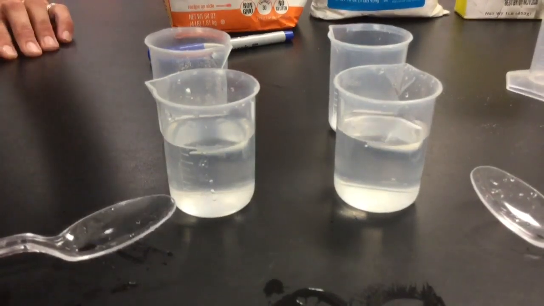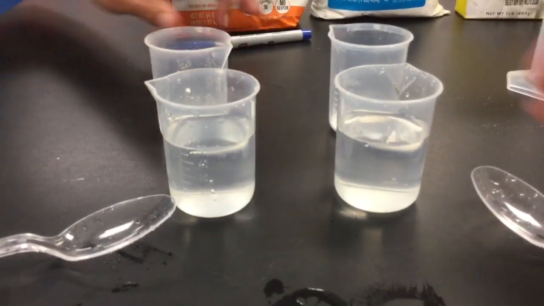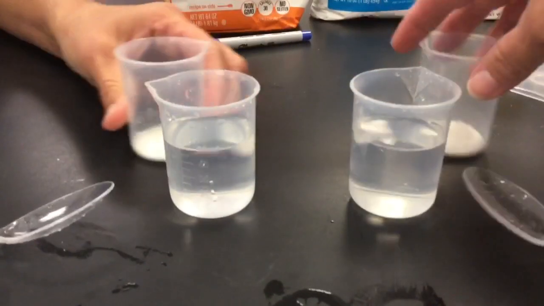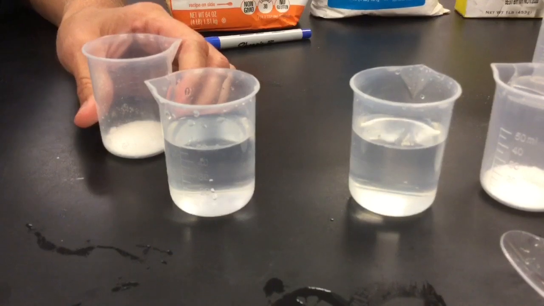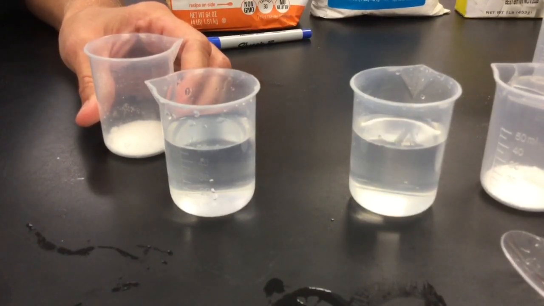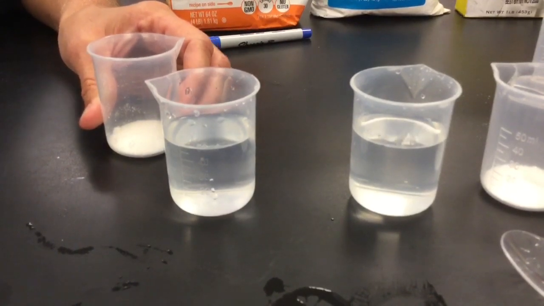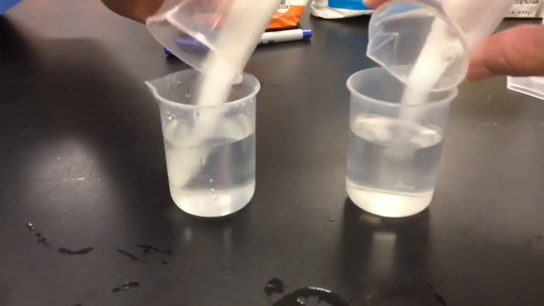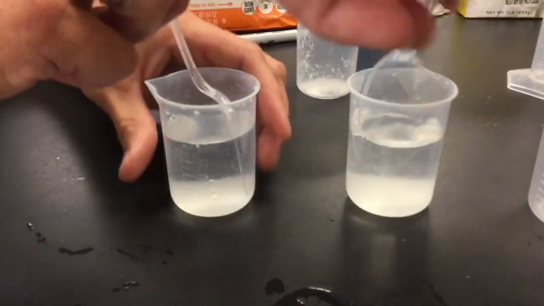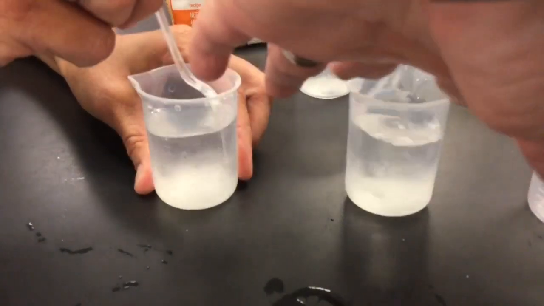Now, you want to think in your head as we're doing this now, which one's going to go faster? Which is going to dissolve faster in the regular temperature water? Is it the stirring slow, which I'm going to do, or is it going to be the stirring fast, which Mrs. Moss is going to do? All right, you have your prediction? All right. Let's put it in. And I'm going slow.